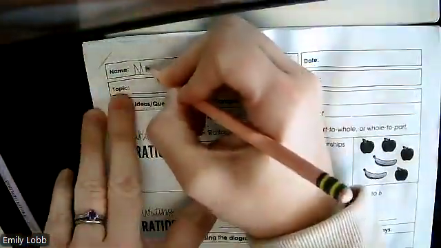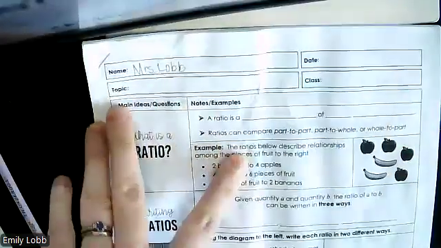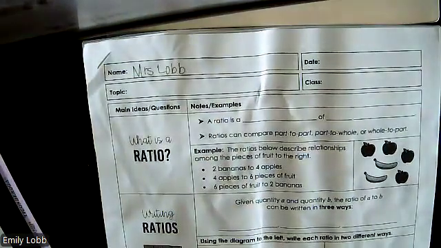So be sure you put your name on it. I do have one packet from third hour and several packets from fourth hour with no names. You can have those.